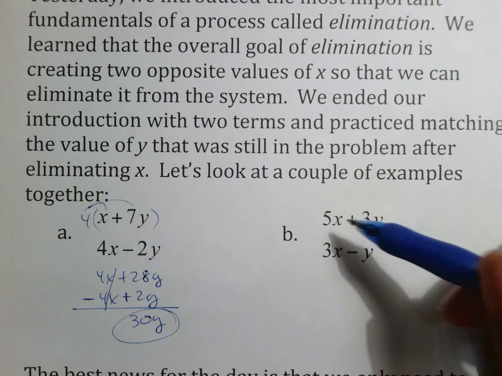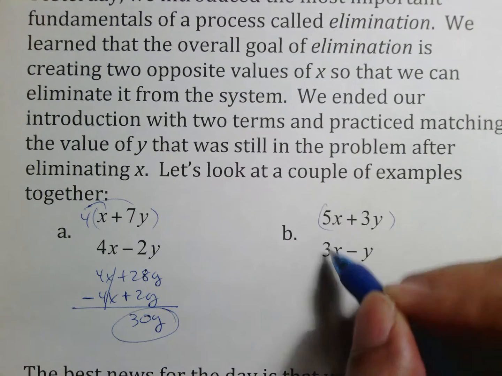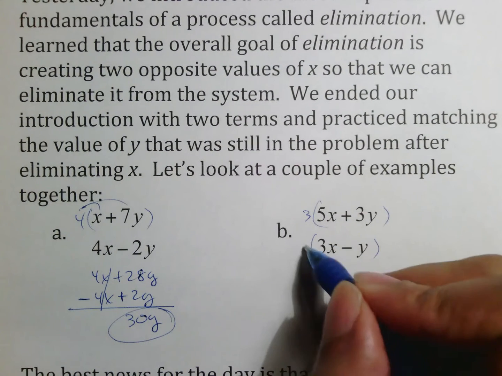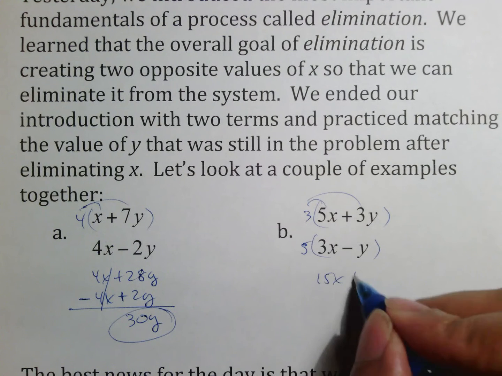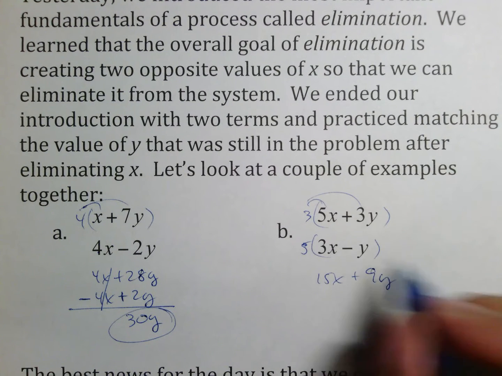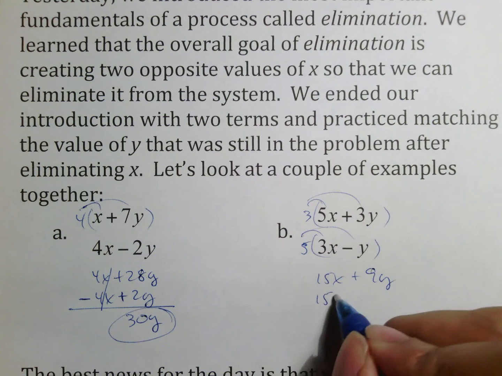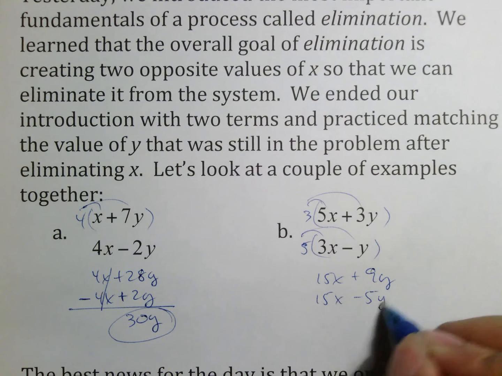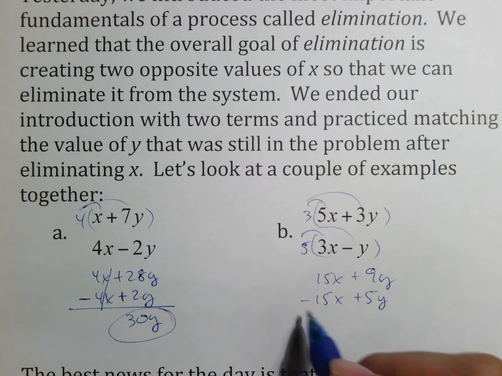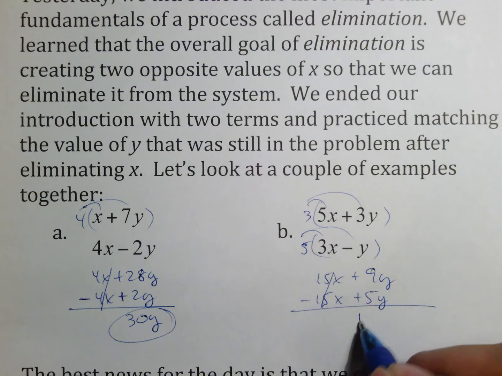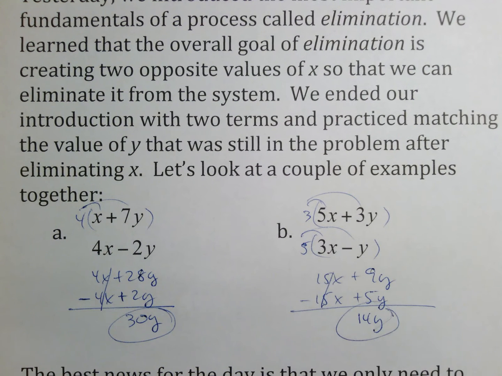Whenever we had numbers on both parts, we learned that we simply bring the 3 up and bring the 5 down, distributing 15x plus 9y, distributing 15x minus 5y. Needed opposite, so we switch signs. That goes away, giving 14y as our answer. And again, that is where we stopped yesterday.